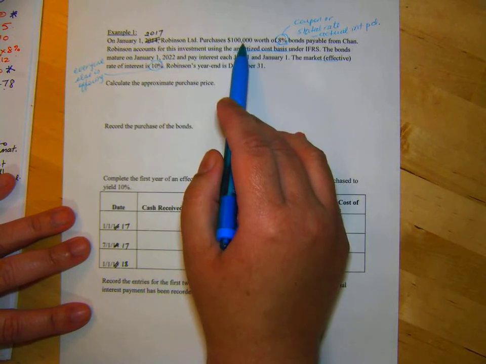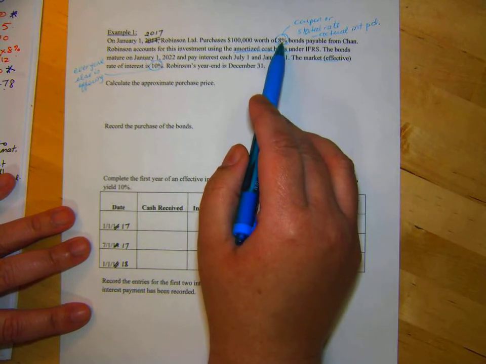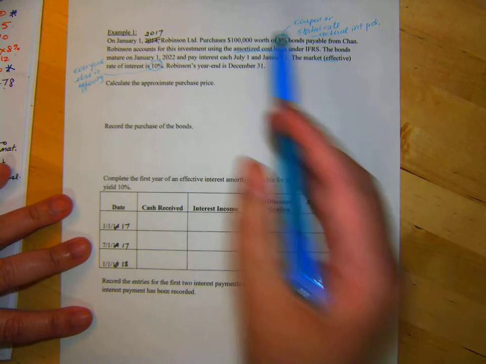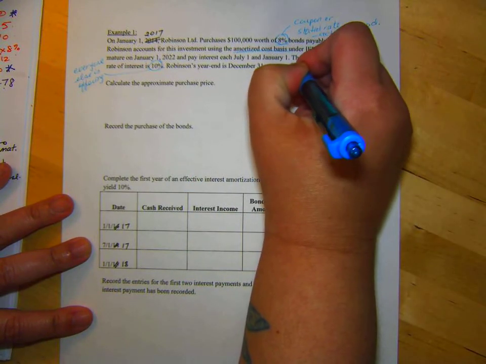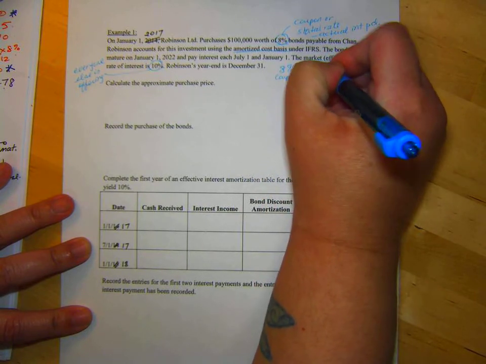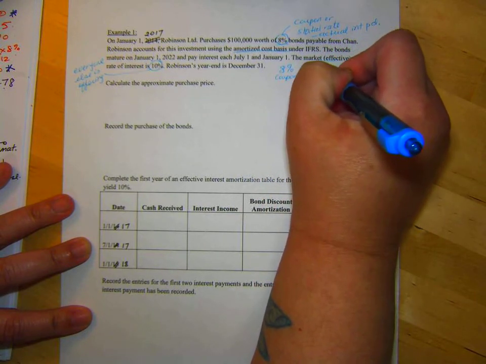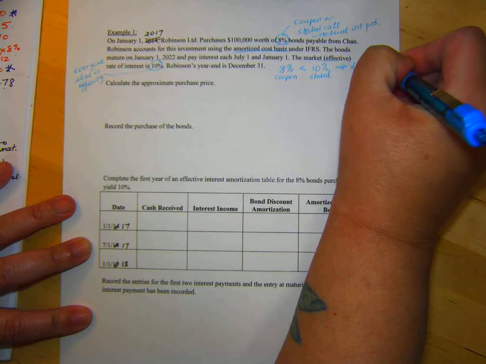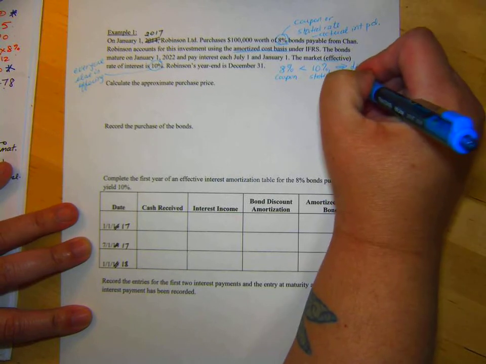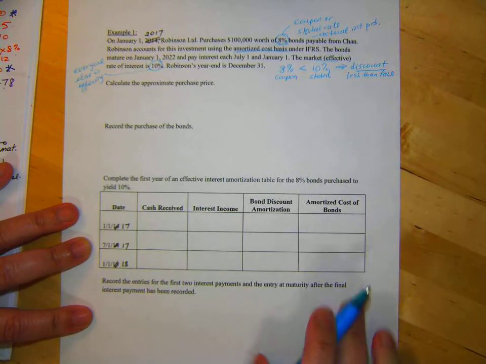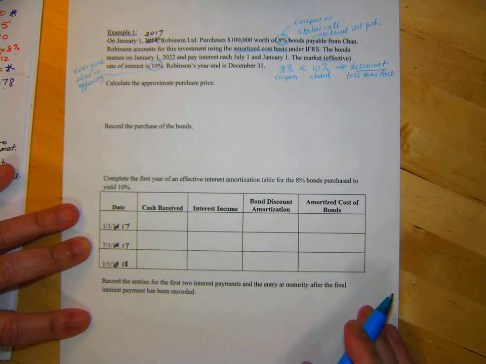Well, no, we're not going to pay full price for that. It's got a crap interest rate. So we're going to pay less than $100,000, okay? So what that means, because 8%, the coupon, is less than the market rate, it's going to sell at a discount. So less than face. Okay, so that's what it means.